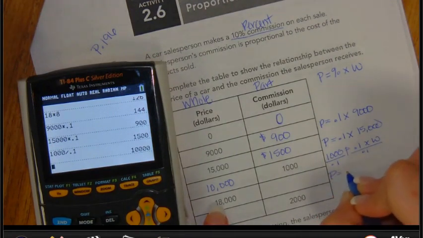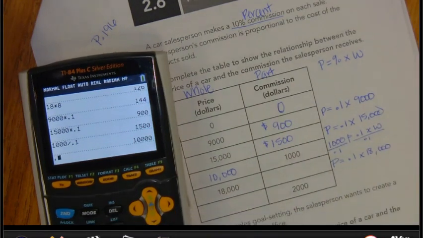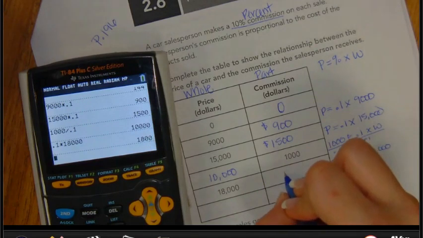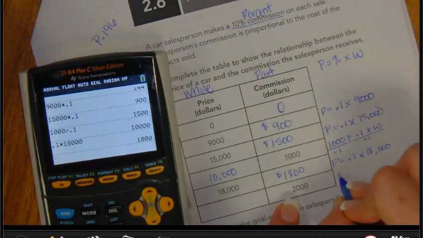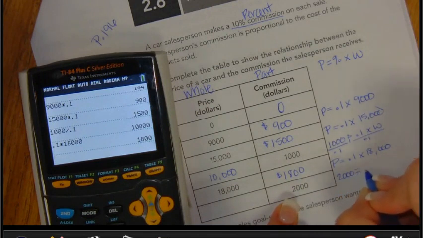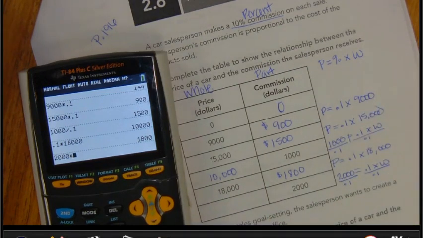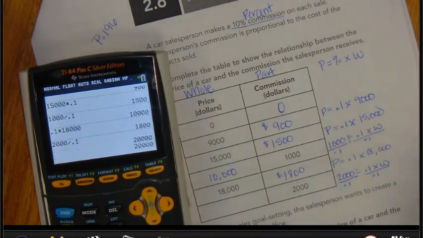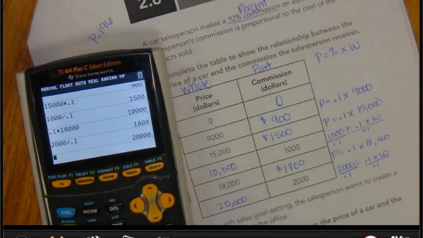Okay. What if I sold it for 18,000? So 0.1 times 18,000. I received $1,800. Well, now I have $2,000 at 0.1 times W divided by 0.1. Not times, divided by 0.1. My total car was worth $20,000.